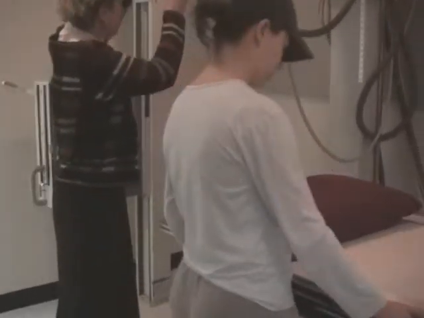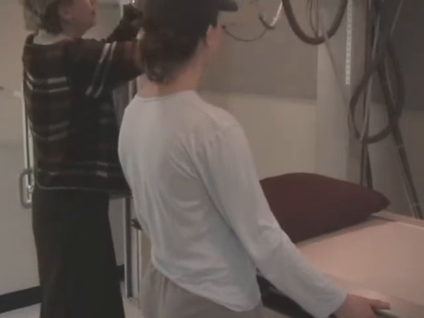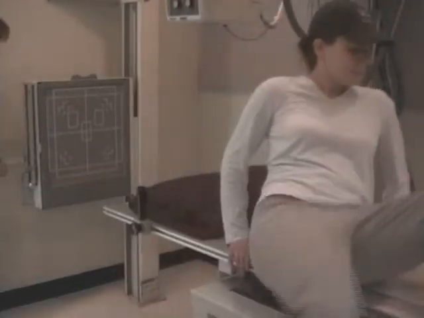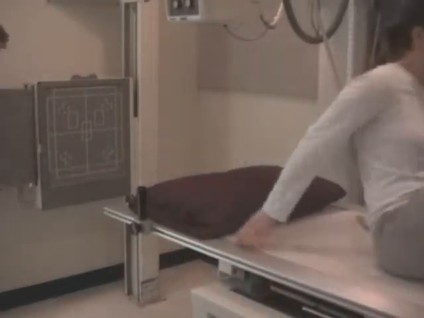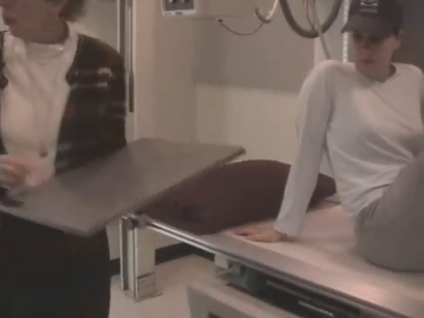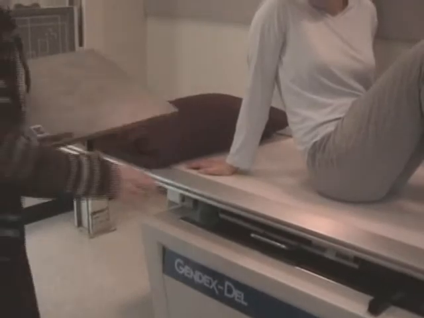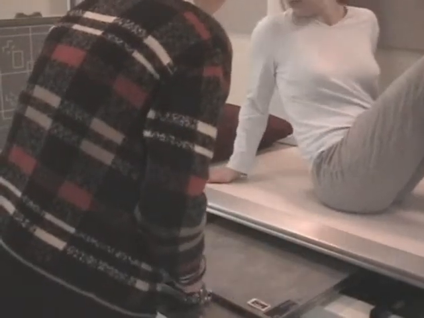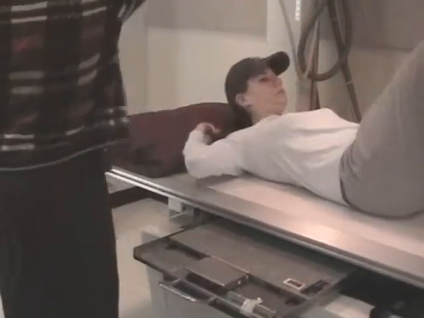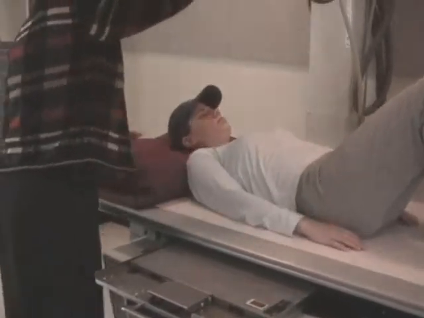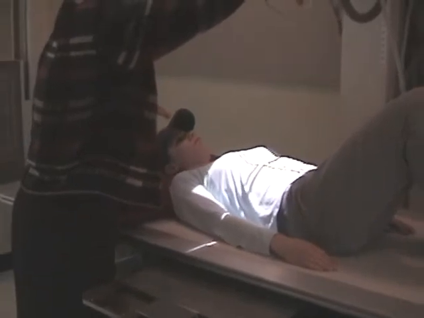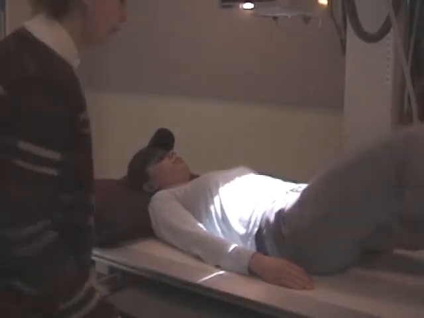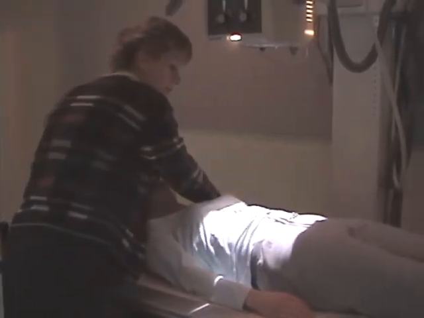You maintain the 40 inches of SID. Tube is transversely centered. You're going to utilize a 14 by 17 ID to the bottom. No marker other than the R or the L. Patient can lie flat on their back. Both arms down or both arms well above the abdomen. Patient's legs out straight. Get the patient straight on the table.